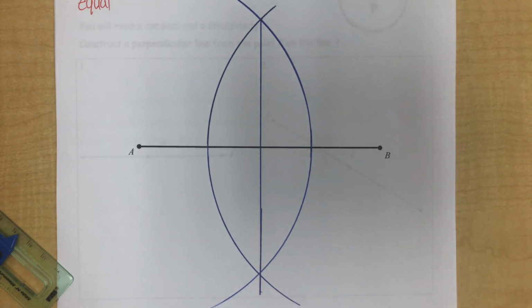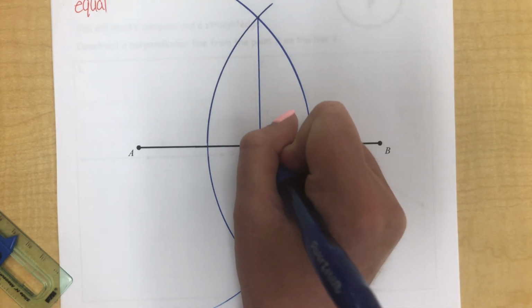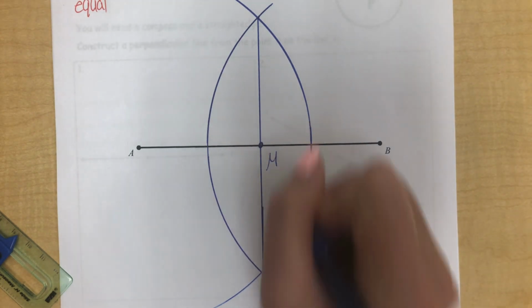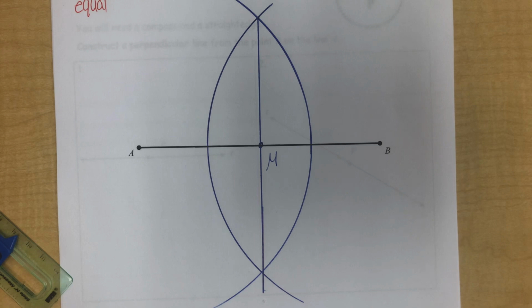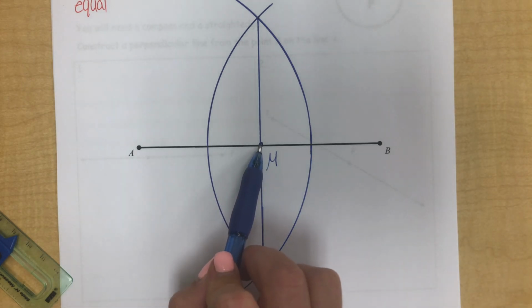So in order for us to finish off this question, a good next step would be labeling this point that's now in the middle, because I cut this in half. I'm just going to call it M. I'm picking the letter M because M is midpoint. And that's what this is. It's a point in the middle.